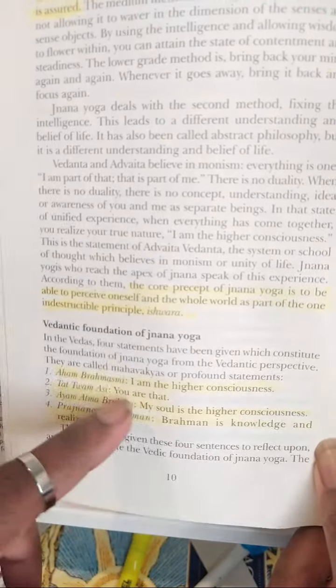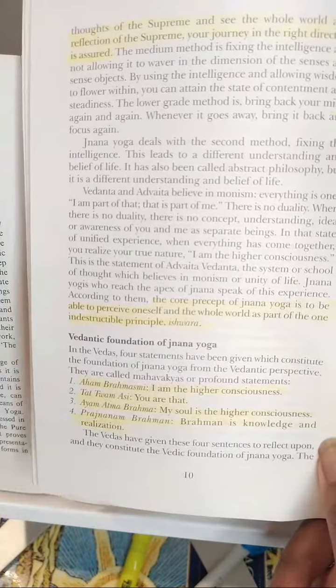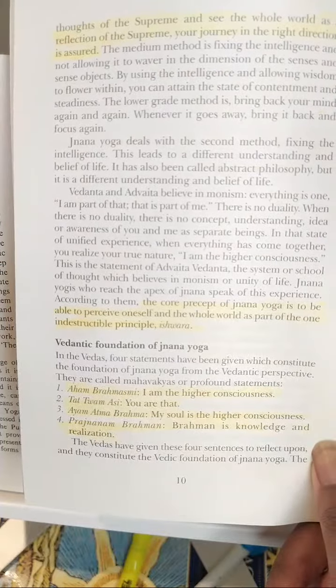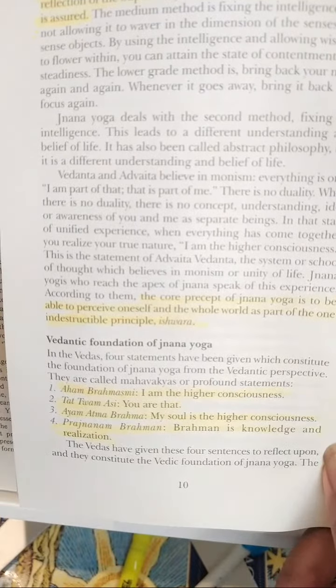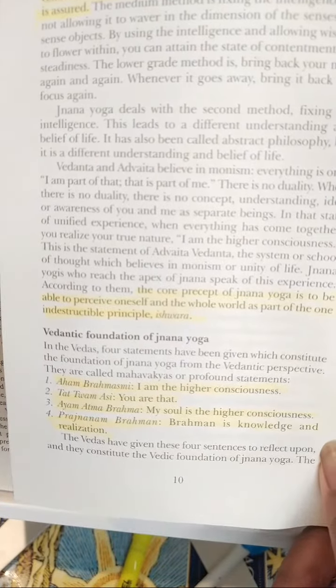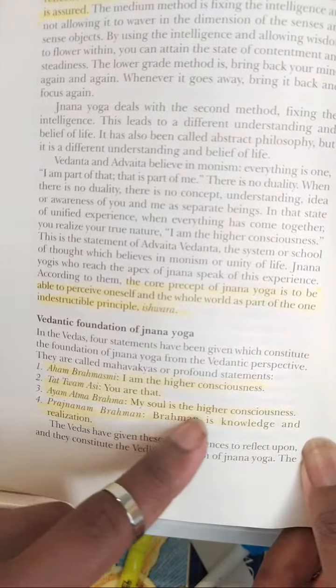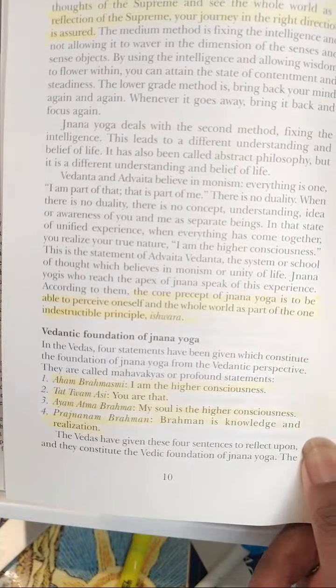No, because you got to look at the second one too. Tat Tvam Asi, you are that, which means everything in your environment is higher consciousness as well. It helps you along the path of slowly dissolving those differences. Unity. Number 3, Ayam Atma Brahma. My soul is the higher consciousness.